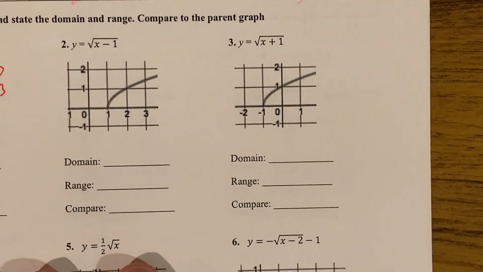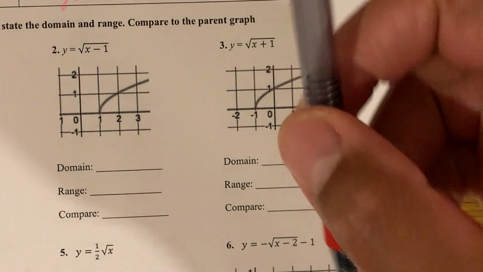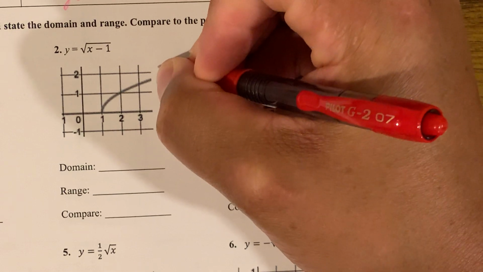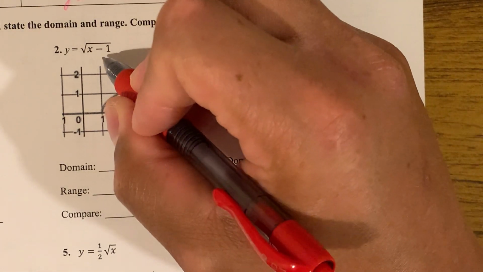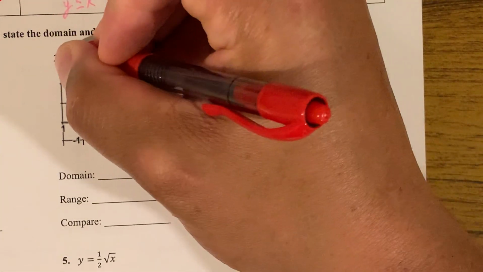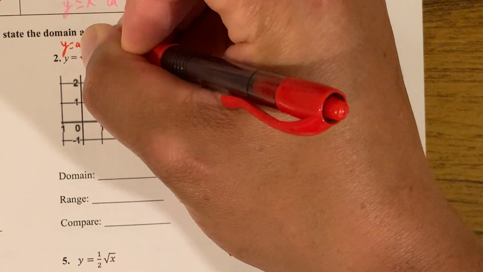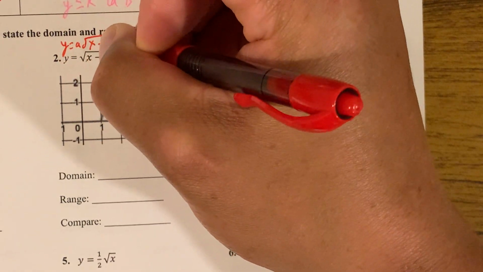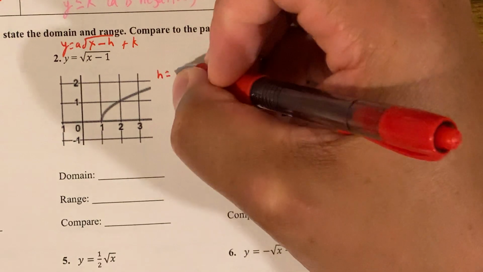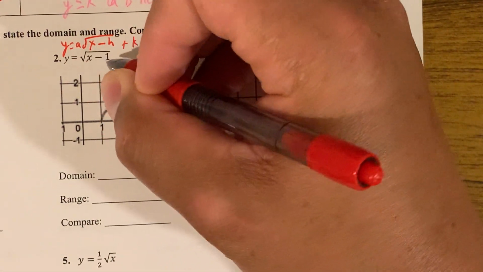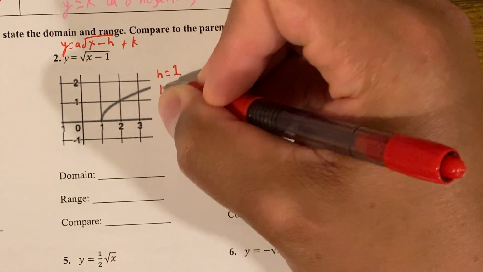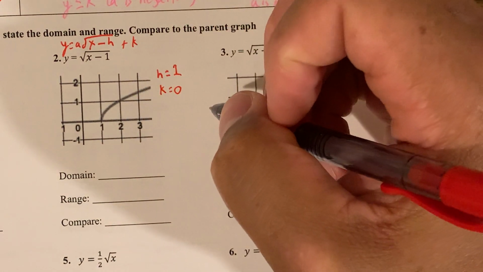Number 2, in this one, we have y equals the square root of x minus 1. And again, first and foremost, h is, this is tricky, because we know h is the number under the radical sign, but we also have to remember that it's y equals a square root of x minus h plus k. And that minus h will trip you up because h is actually always the opposite of what you see under here. So if you see minus 1, h is actually just positive 1. And then k is 0. We're not adding anything to the end of it.